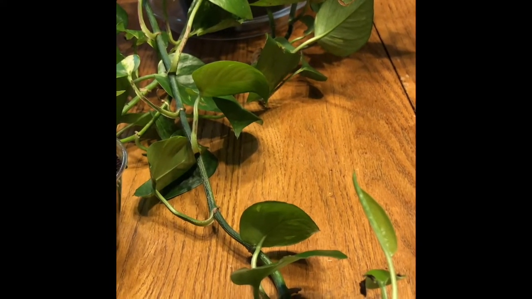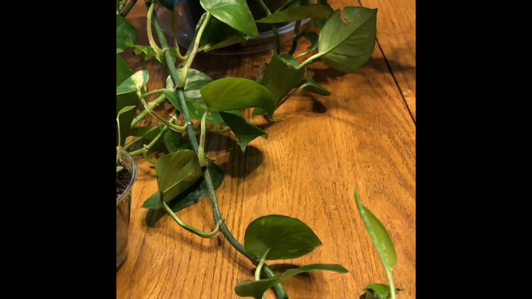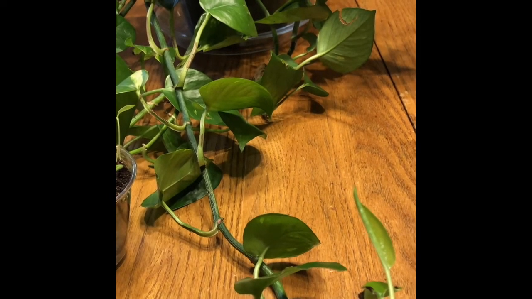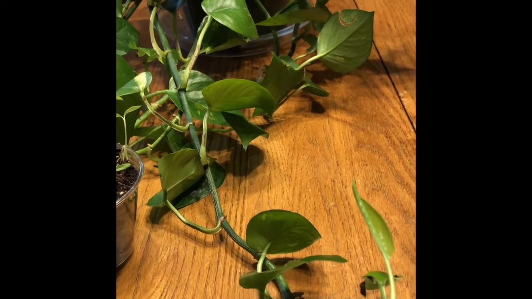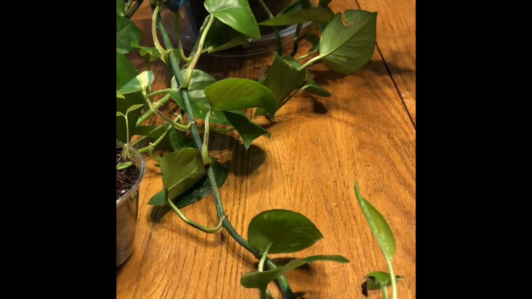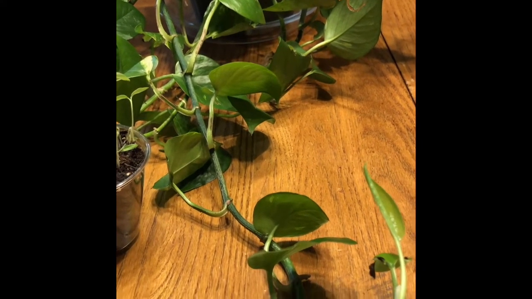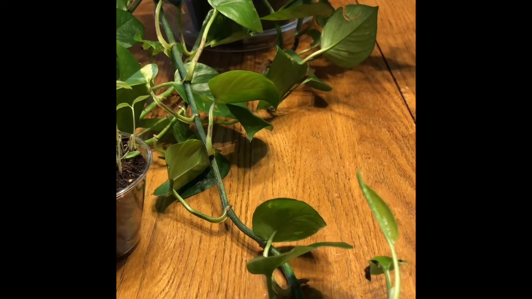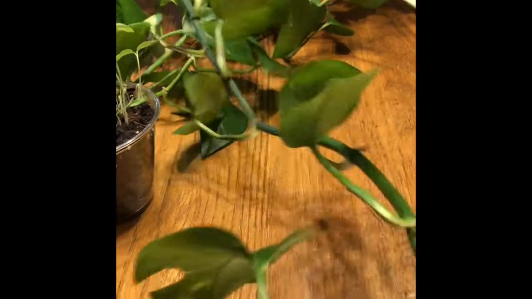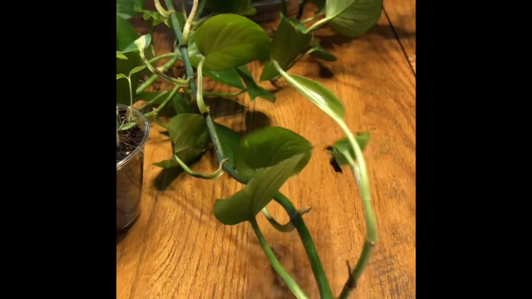N-O-D-E, node. And a node is a place on the stem where a leaf or a branch comes out. Again, a node is the place on a stem where a leaf or branch comes out. The place on the stem where a leaf or branch comes out is called a node. That's right. Today we're going to look at our plant Poe, and we're going to try to figure out where the nodes are on Poe. So we're looking for Poe's nodes.